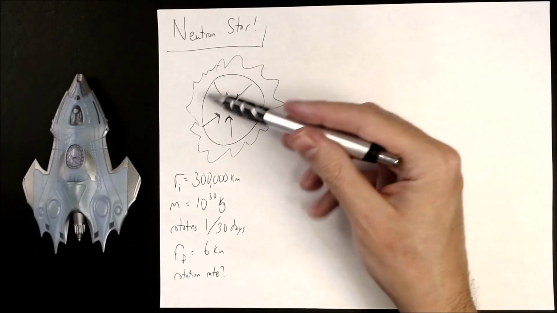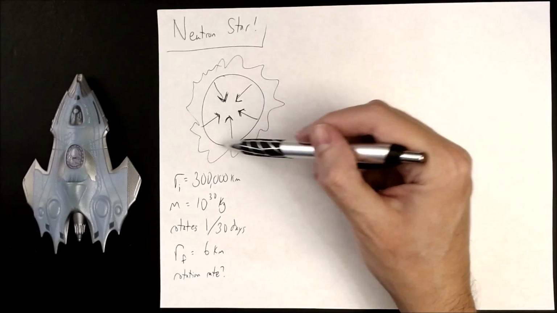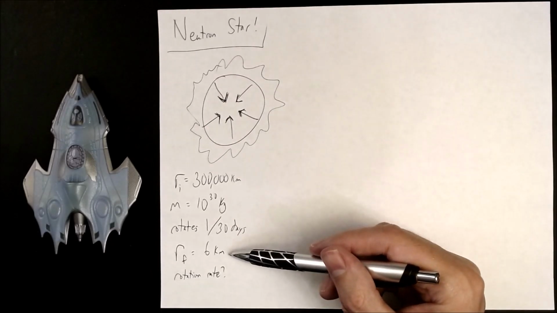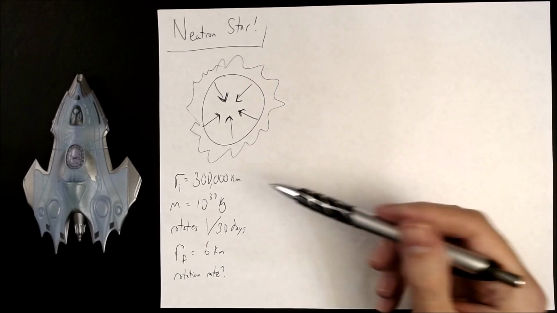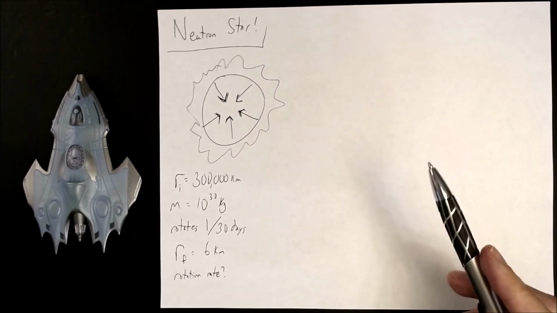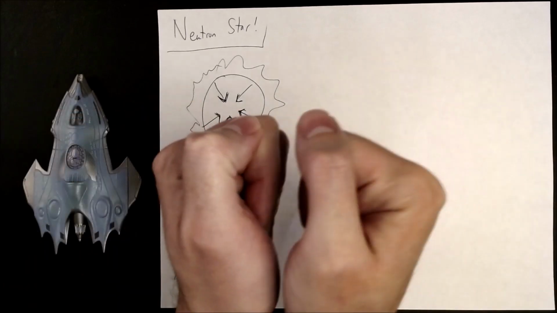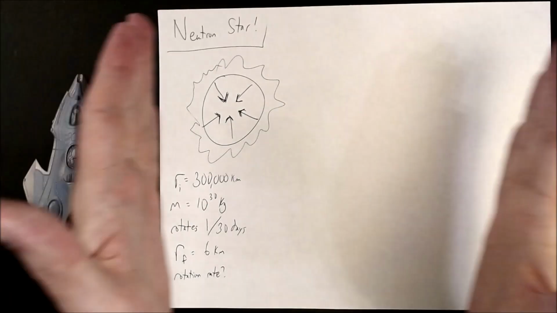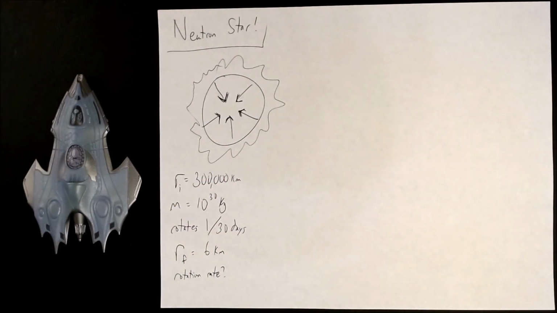A neutron star is formed when a supermassive chunk like this of the core of a dying star collapses down to be 6 kilometers in radius, instead of 300,000 kilometers in radius. Doing so is just like the figure skater who tucks in her arms to spin faster. When you collapse something like that, it's like tucking in your arms and spinning faster. We can expect this neutron star to start spinning a whole bunch faster because its radius has declined by a whole bunch. What kind of problem is this?